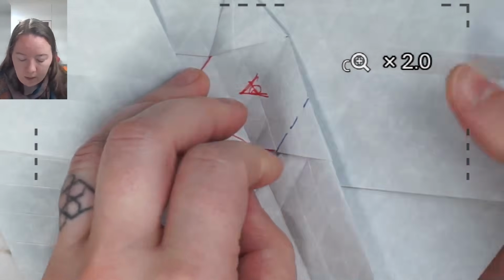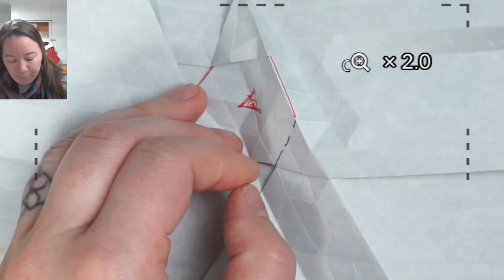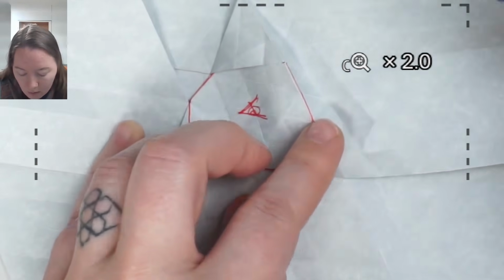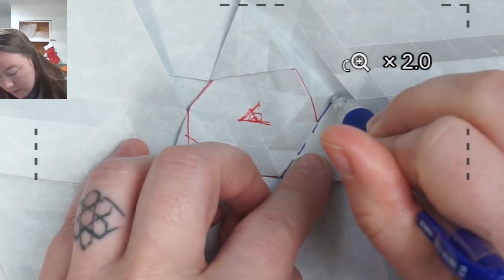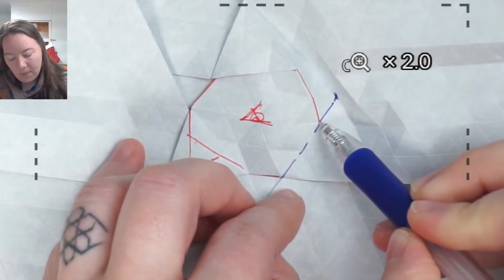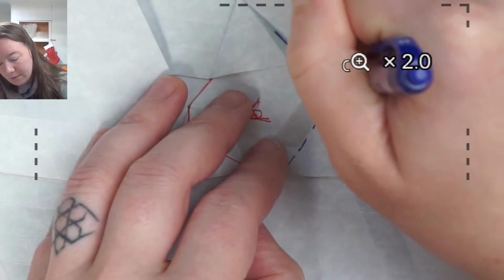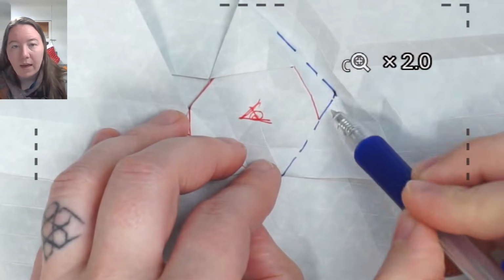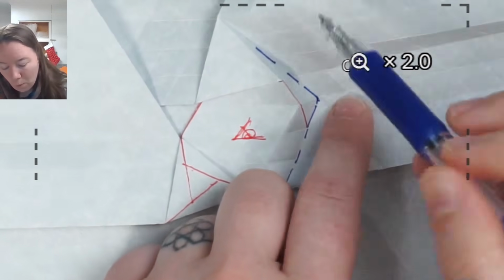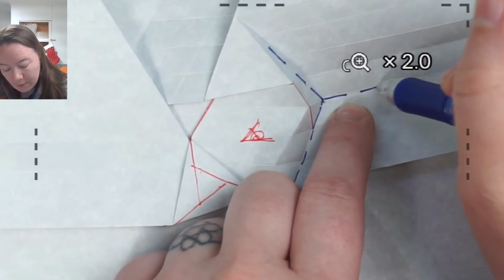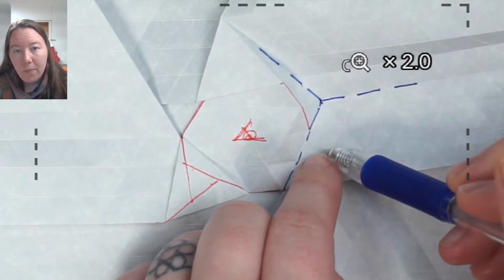What we're going to do is open out that pleat that we just put in and have the valley fold extend one spacing further than the corner of that hexagon. This will have the valley fold meet the valley of the pleat that we just opened. We are going to let those valley folds split and match.